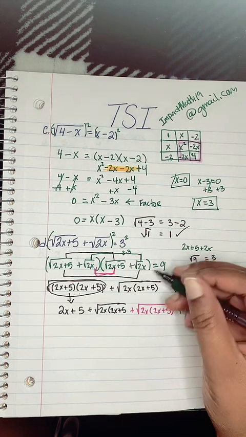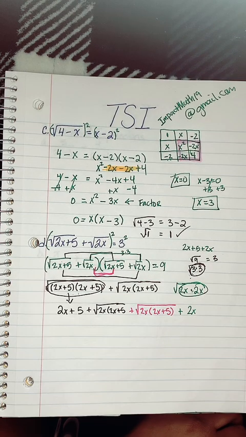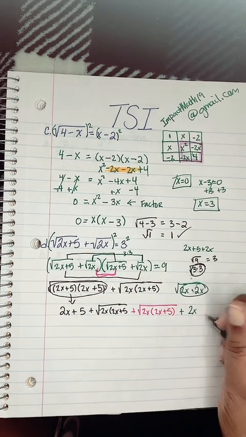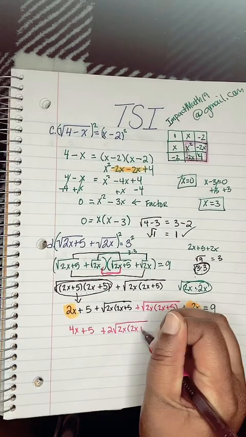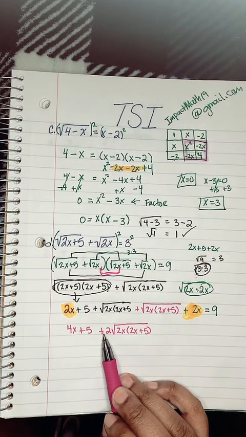So, okay, so we have that. And then we have equals 9. 2x plus 5. We have 2 of these. So that's why we're going to put 2 out here, okay?